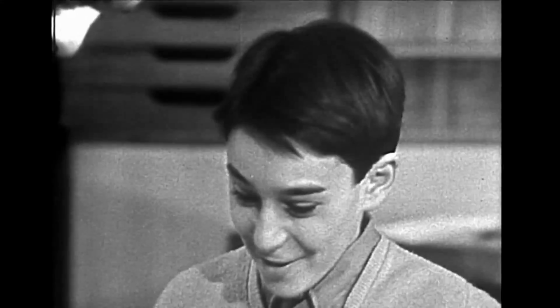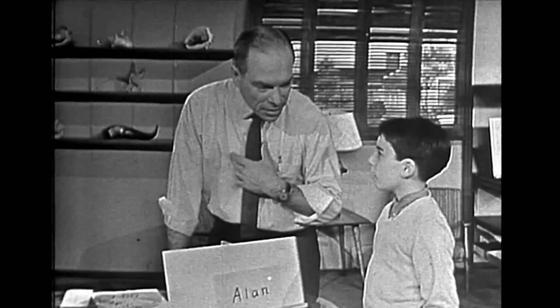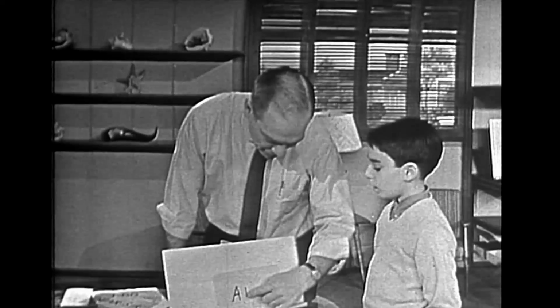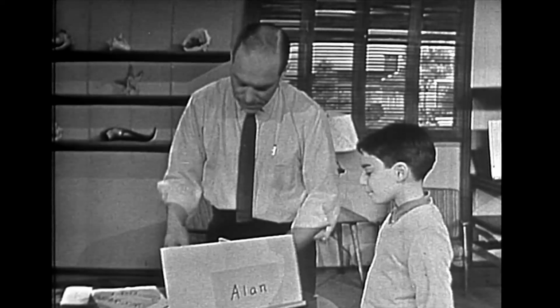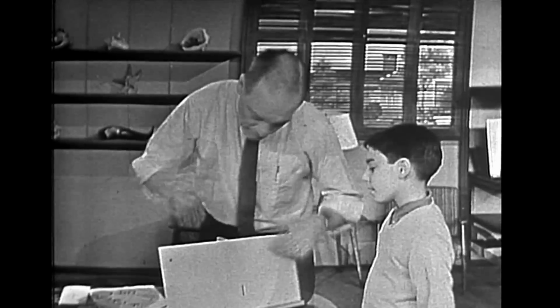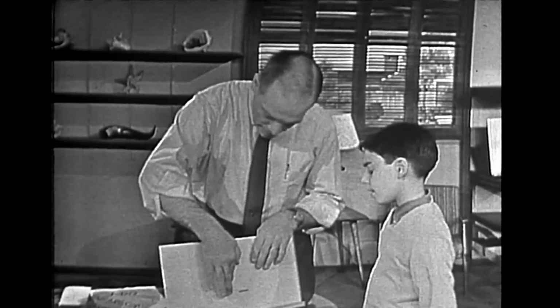What does it mean now? Well, now it says Alan. No, it doesn't. Well, it stands for the L. The L stands for whatever number letter of the alphabet it is, and it also stands for the sound that you make when you put the tip of your tongue up against the roof of your mouth. Oh. And that's what that line means. If we turn it like that.